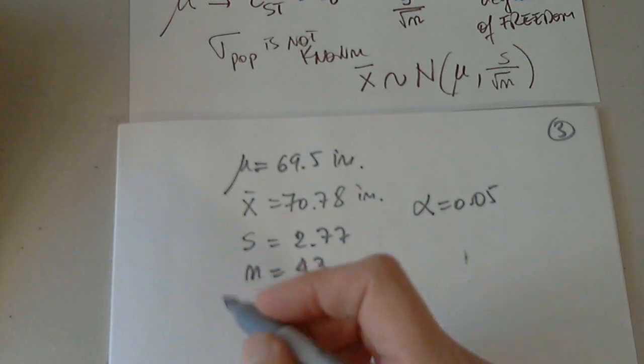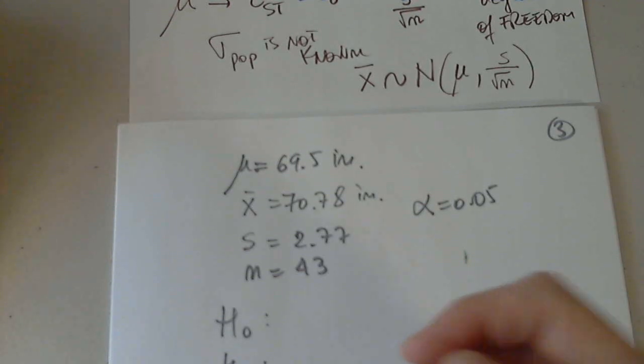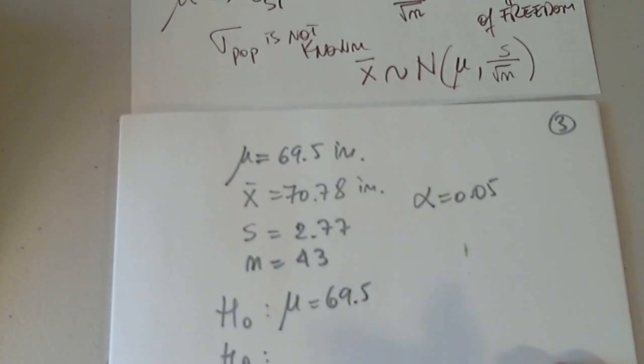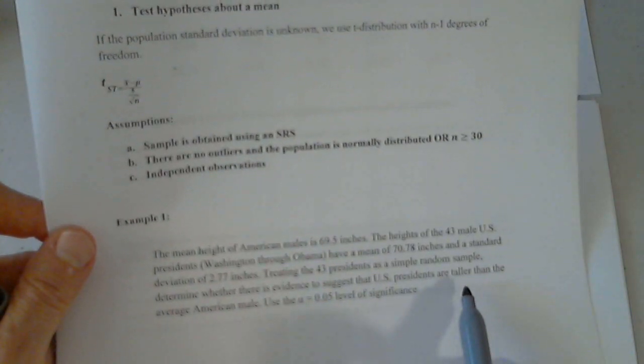Like before, we have to test. We have the null hypothesis and the alternative hypothesis. So mu equals 69.5. We are asked to test if there is evidence to suggest that they are taller than the average American male.